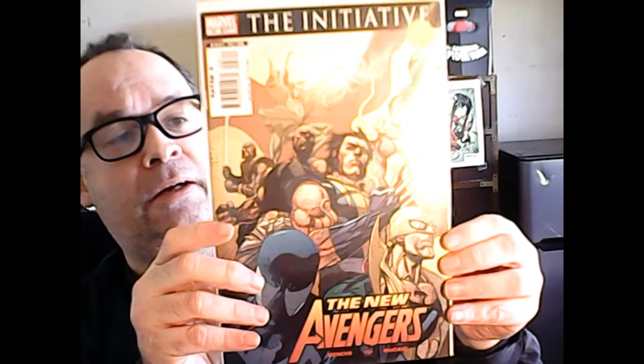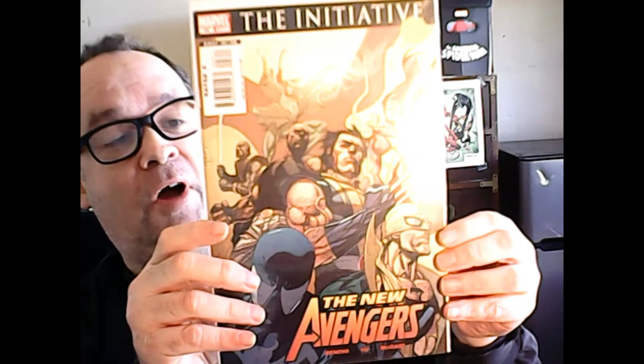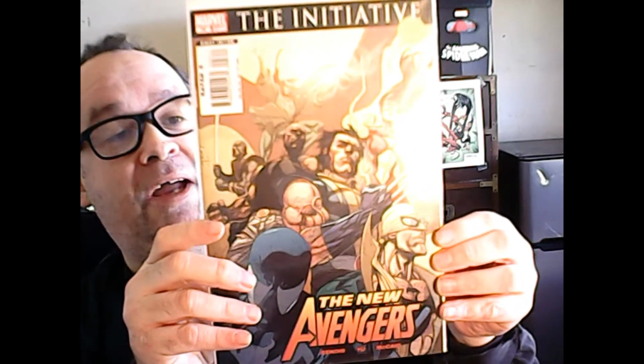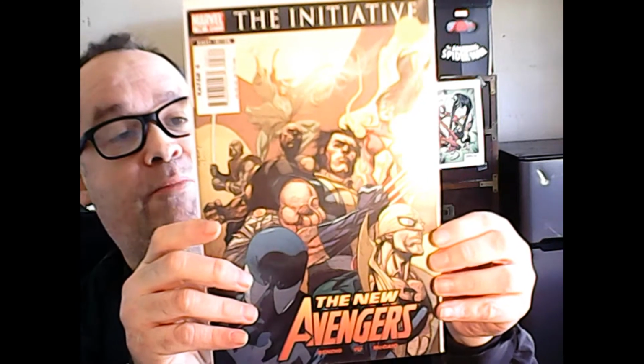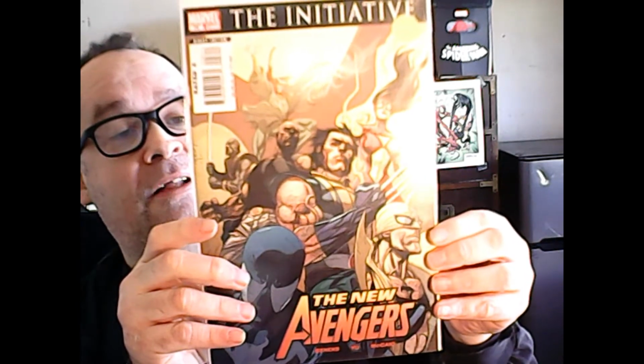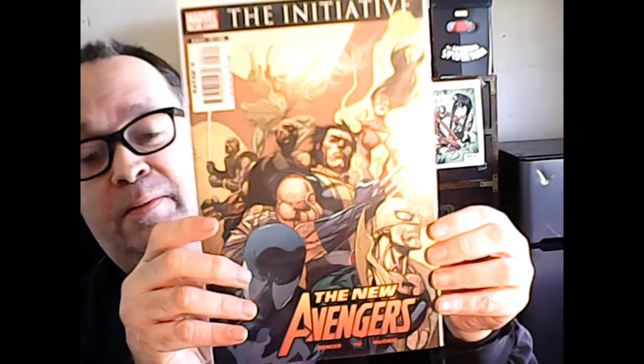This is the New Avengers #28. This is not a key, but it is the second appearance of Hawkeye as Ronin. This was published in May of 2007, written by Brian Michael Bendis, art by Linnell Francis Young. And if I'm saying that wrong, just write it down.